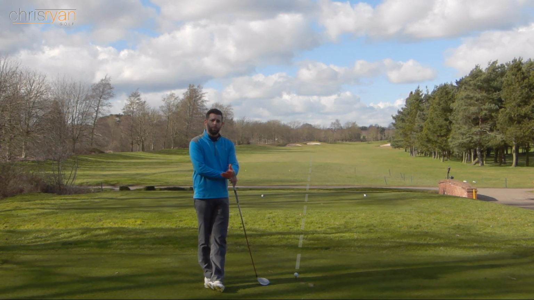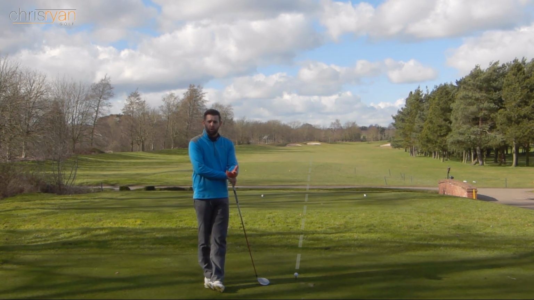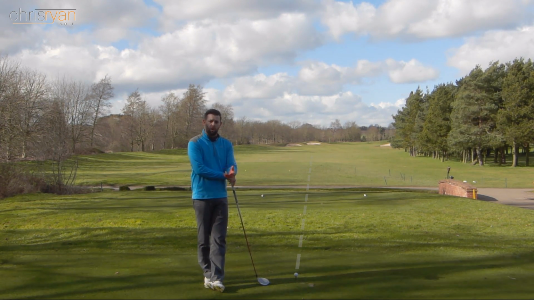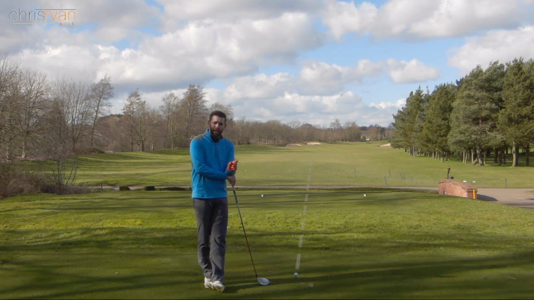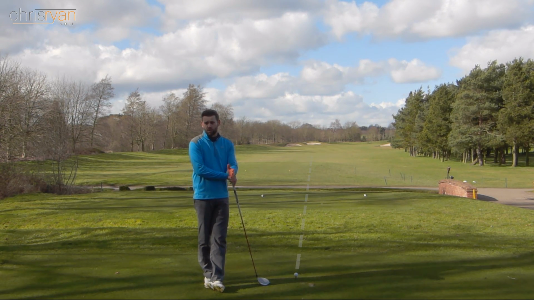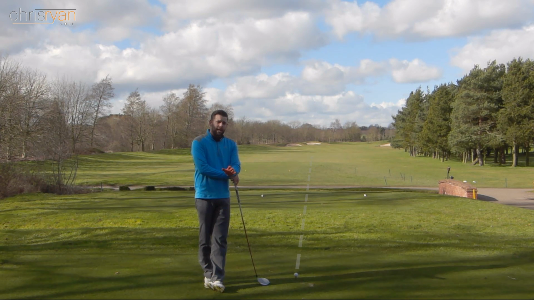So the closer you can get your club path to 0, the better position you're going to be in to be able to move that ball left to right, right to left at will, and put a little bit of curve on it rather than maybe 20 or 30 yards. So hopefully that clears a few things up.